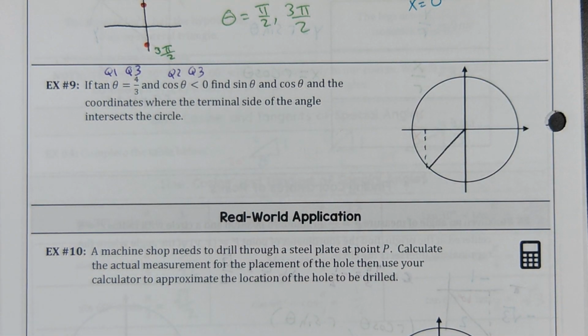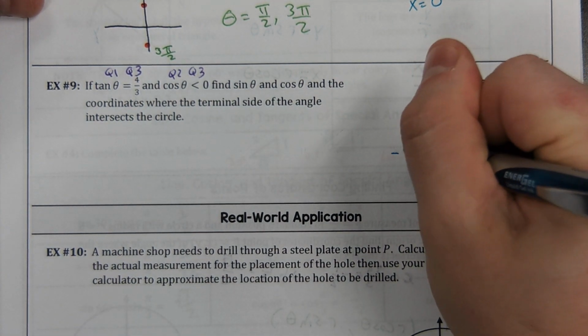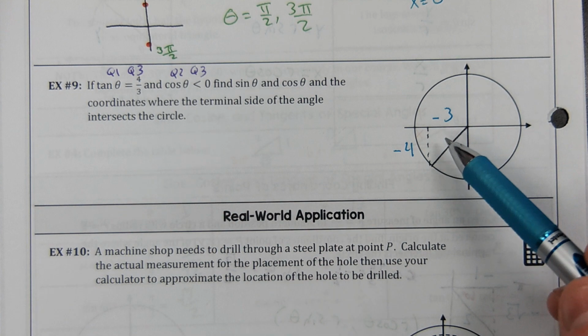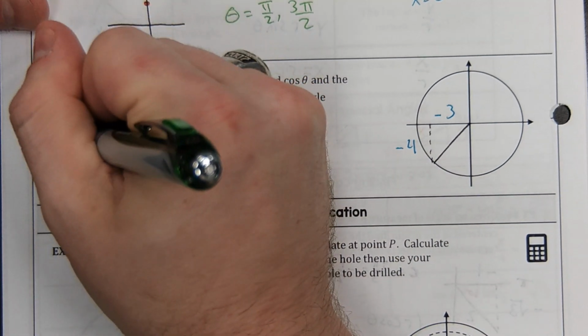We were given tangent. Tangent is y over x. But because I'm in quadrant 3, both x and y are negative. And you must remember that. Alrighty. Our question has tasked us with finding sine and cosine of our theta. Both of those require the radius. How can I get it? I know x, I know y. Pythagorean theorem, x squared plus y squared equals r squared.